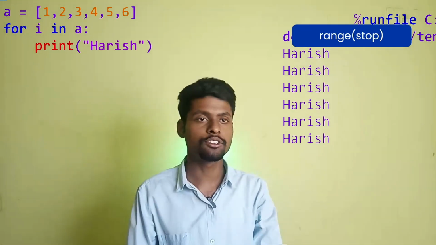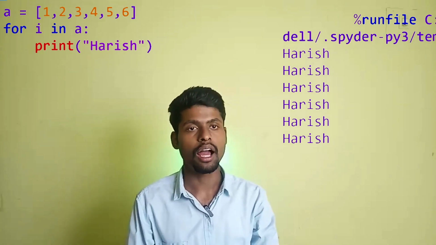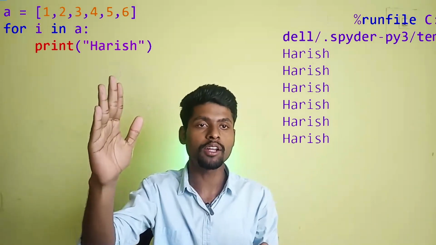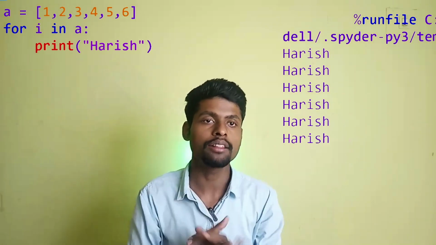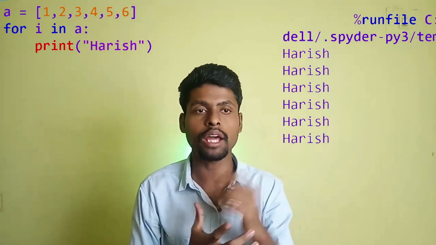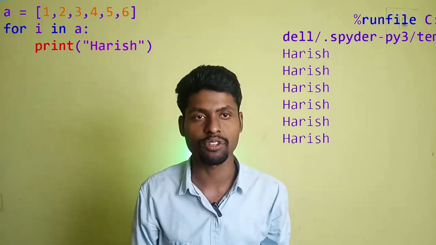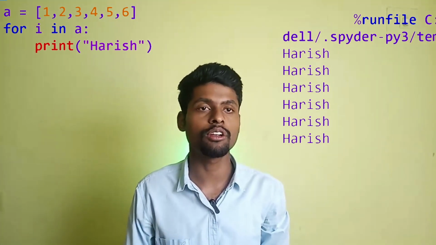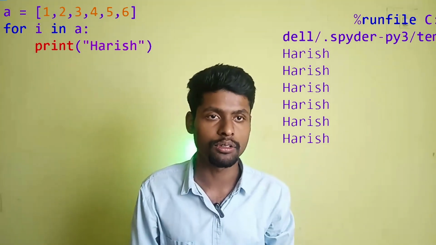Still, we have the range function. Just imagine I have a scenario to print values from 1 to 100. At that scenario, I can't give a list of 1 to 100, right? To overcome this, we have the range function. Instead of the list, we can use a range function. Using this range function, we are able to give the start value and stop value.